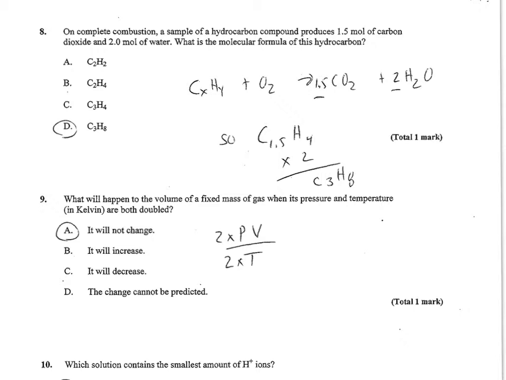Number 9 asks, what will happen to the volume of a fixed mass of a gas when its pressure and temperature in Kelvin are both doubled? So remember, the relationship is P times V over T. So I just wrote in what I'm changing. The pressure is doubled, so I put 2 times on the top. Temperature is also doubled, so I put 2 times on the bottom. So you notice 2 over 2 will cancel out, so there will be no net change overall.